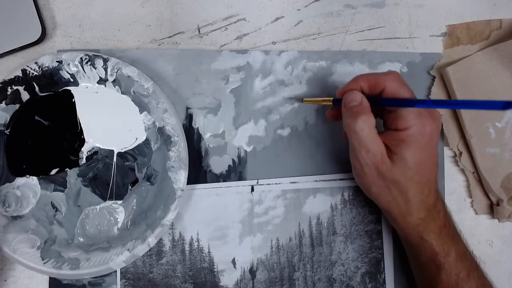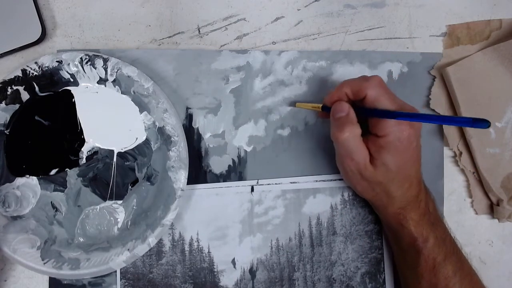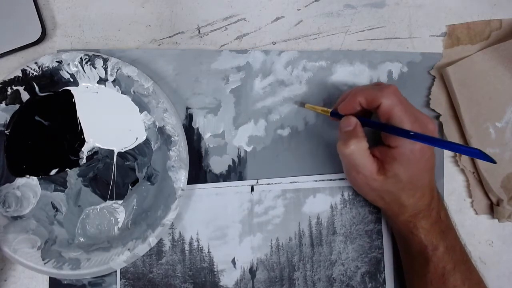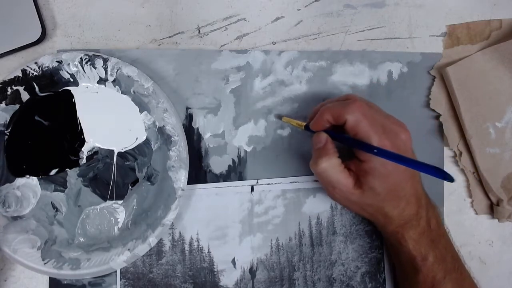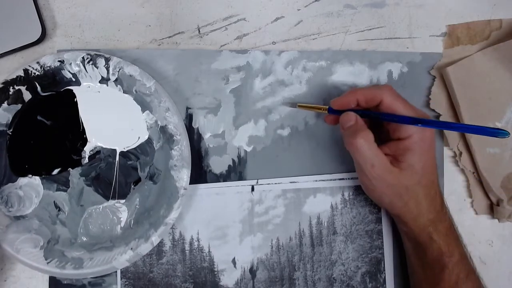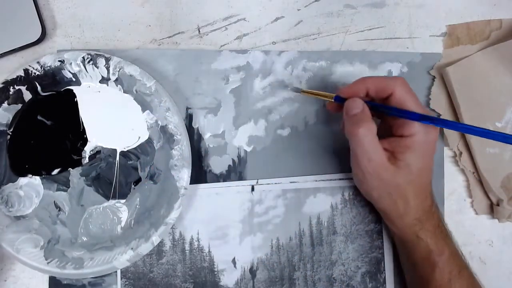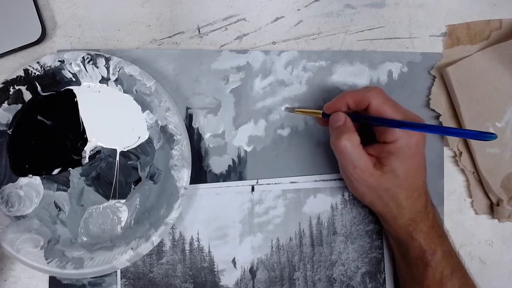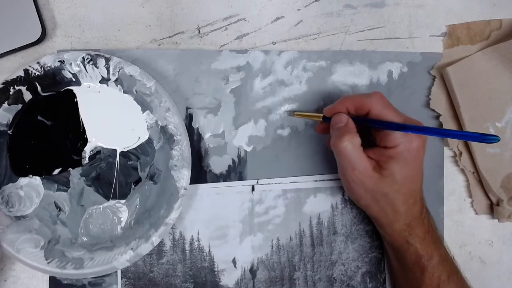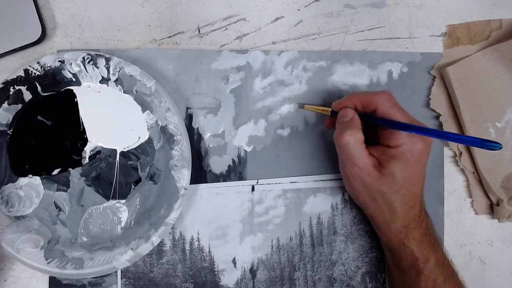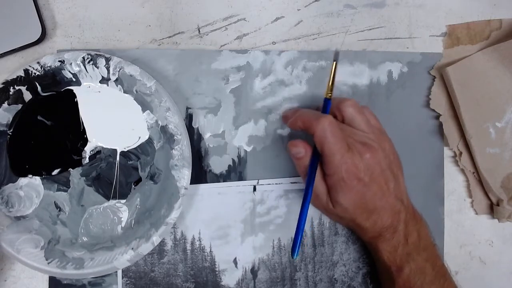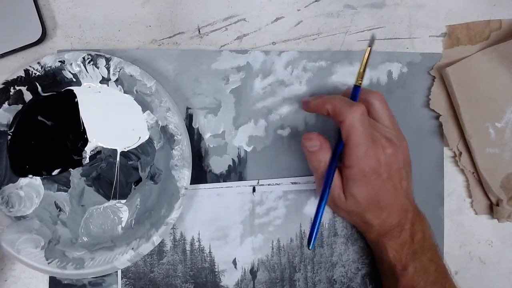Anything that has a sharp edge stands out. I mean, it just grabs your attention. It's just what our eye gravitates towards. So clouds just aren't that sharp in terms of their edges. Just softening the edge a little bit can really help lessen the attention it grabs.